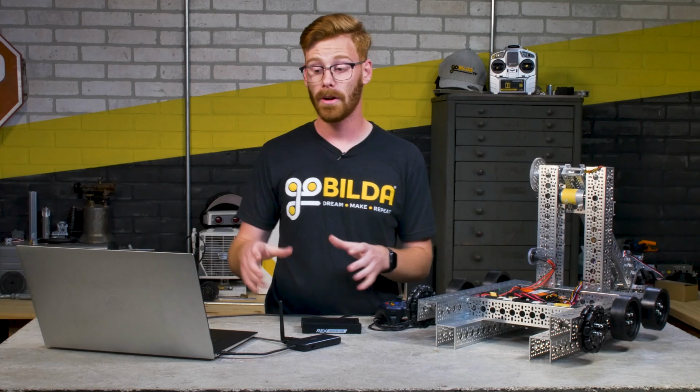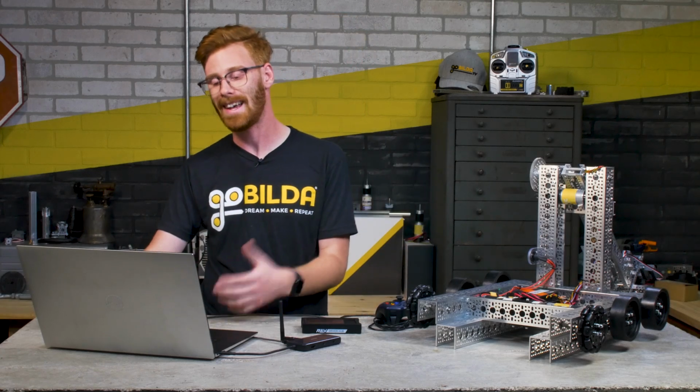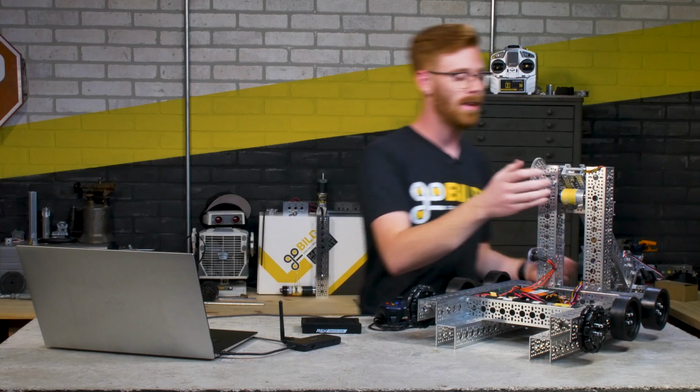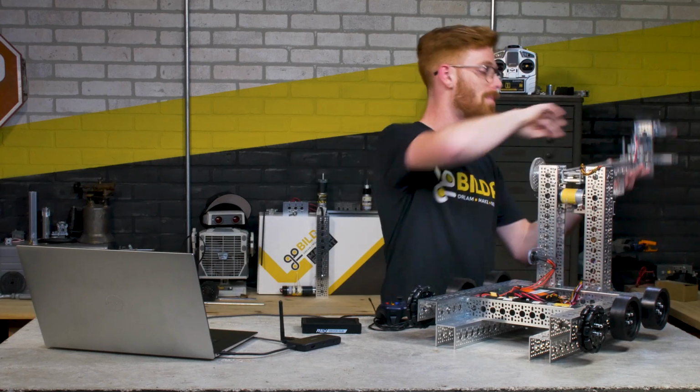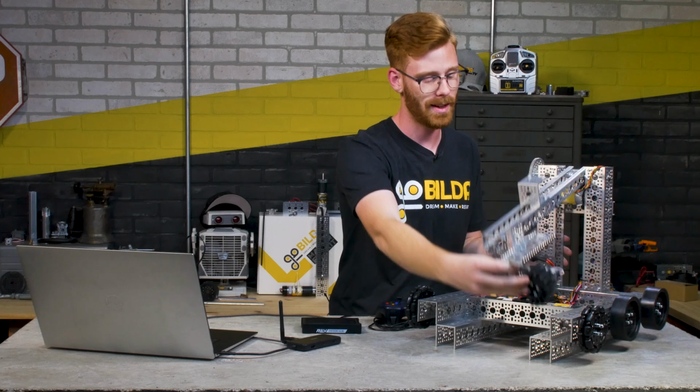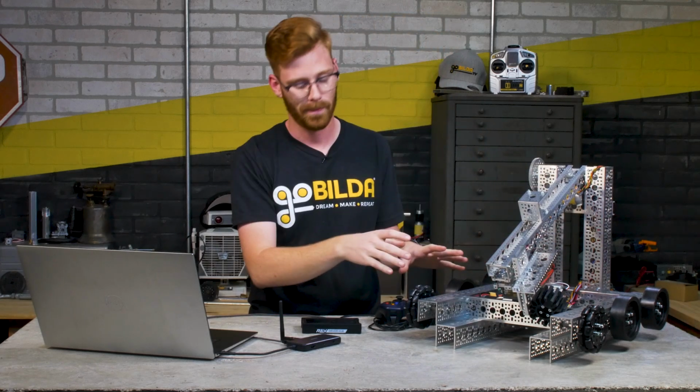Now that we have uploaded our code and taken a few minutes to digest how it works, we can go ahead and start testing it. Now, because the motor's encoder is relative, we need to make sure it starts folded in. So we're going to fold our arm in, we're going to fold our wrist in, and we're going to set it against this base plate.